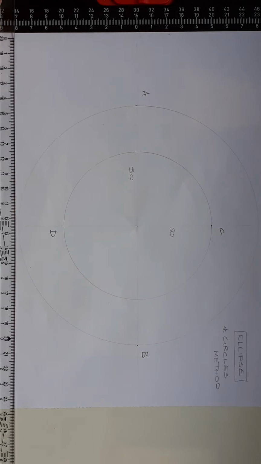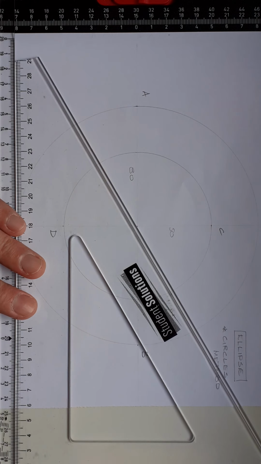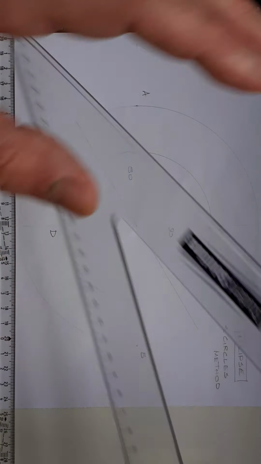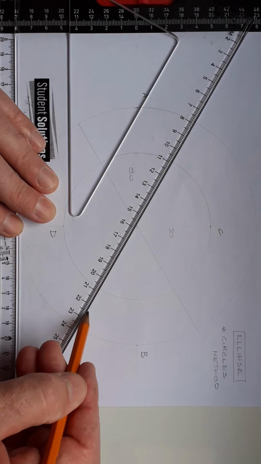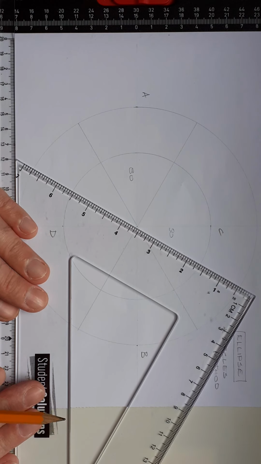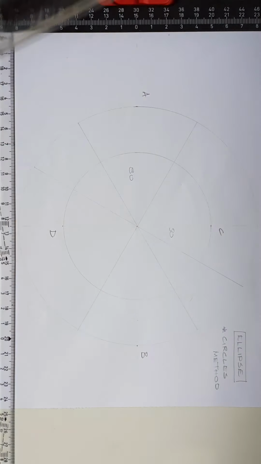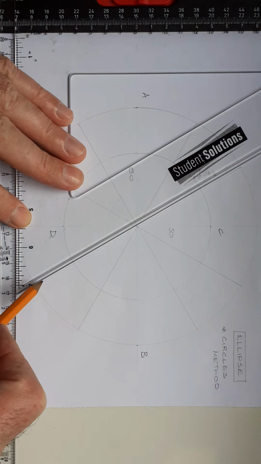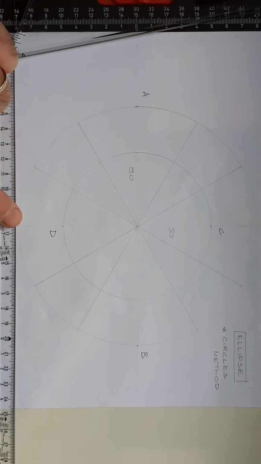You get your T-square and you bring it up close to the circles, and using your 30 and 60 degree set square, you draw lines through the center point from the circle on one side to the circle on the other, right to left. So altogether there's going to be 12 different divisions. It's like the points on the clock. So there's 12 o'clock up here at the top. 1, 2, 3, 4, 5, 6, 7, 8, 9, 10, 11, and back up to 12 again.